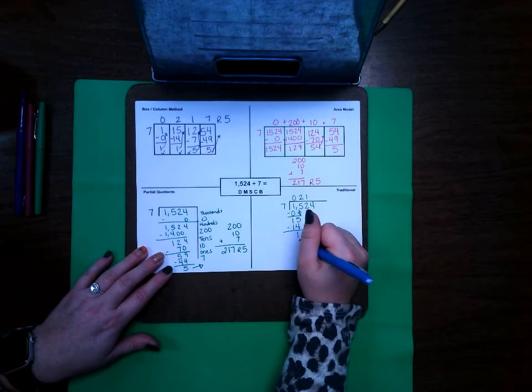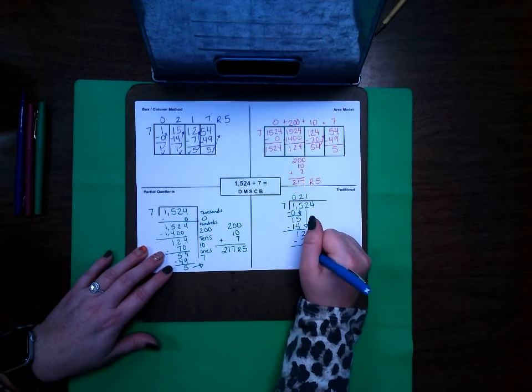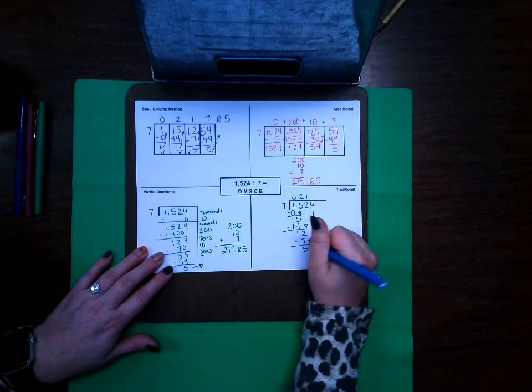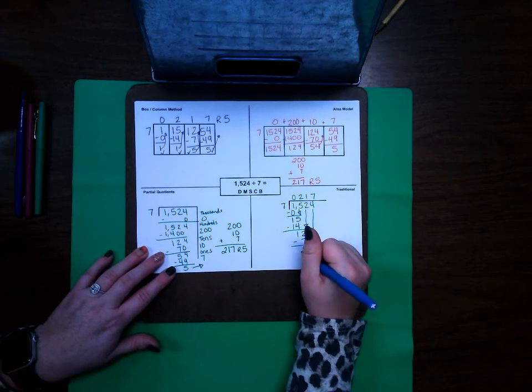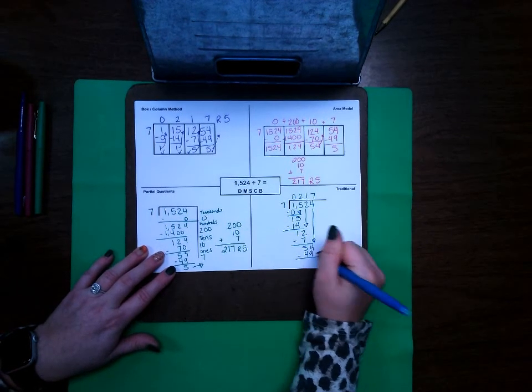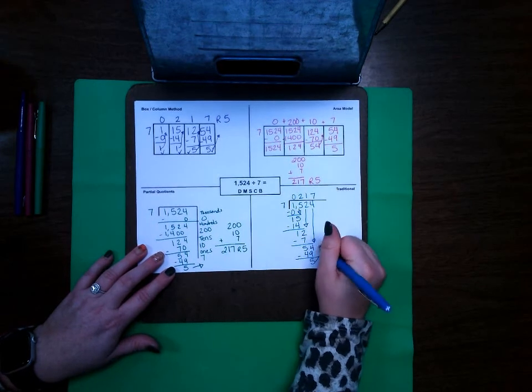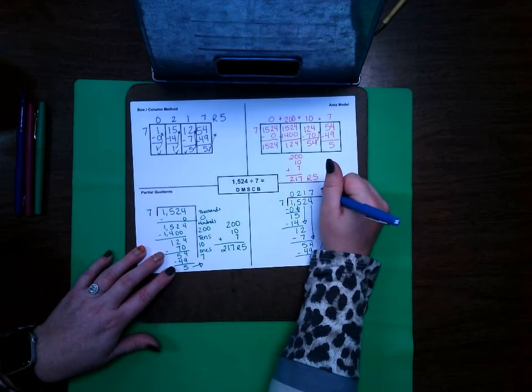7 times 1 is 7. I subtract. I've got 5 left. Bring down that 4. 7 times 7 is 49. And I subtract. I've got a remainder of 5.